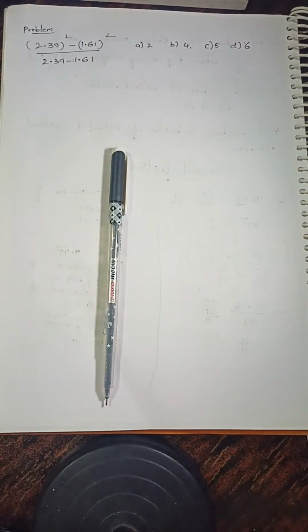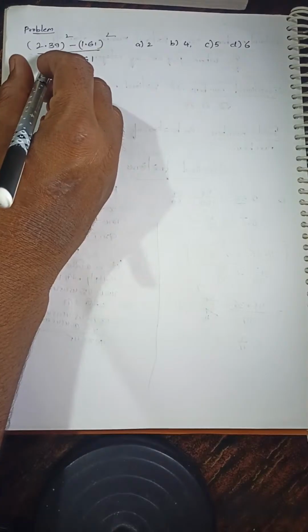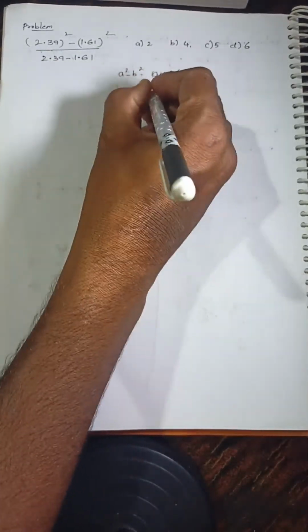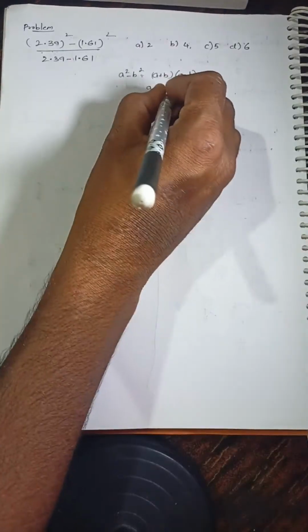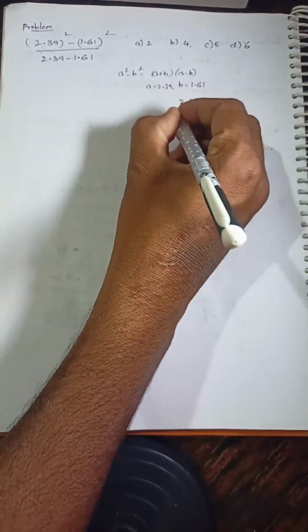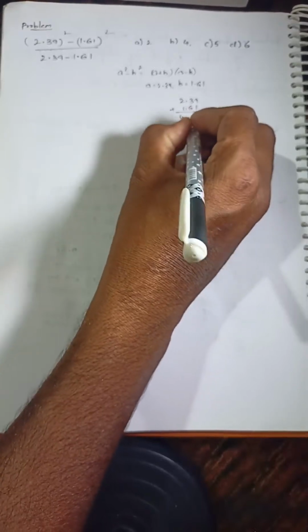If we are going to solve this problem, we can say this one is in the form of a square minus b square. We know the a square minus b square formula, that is a plus b into a minus b. Here a value is 2.39, b value is 1.61. So if we add 2.39 plus 1.61, we are going to get the answer 4.00.